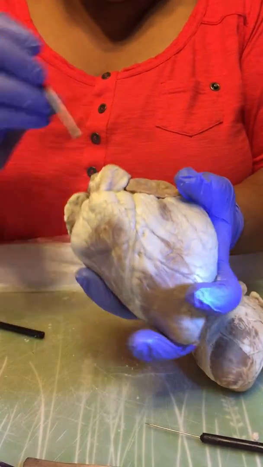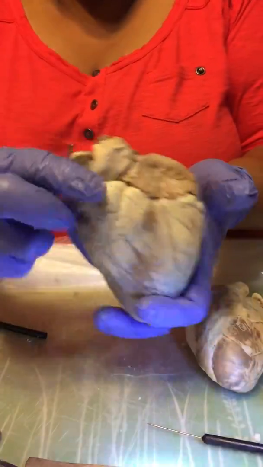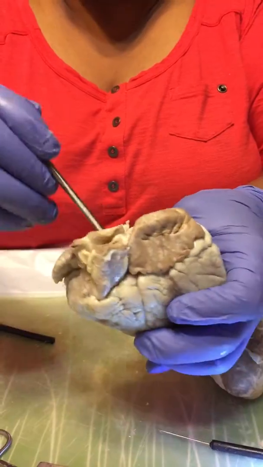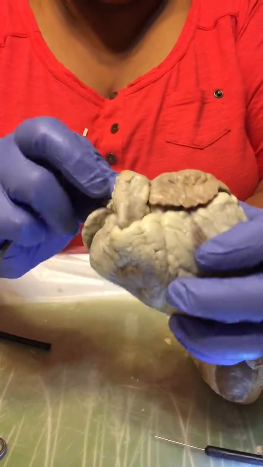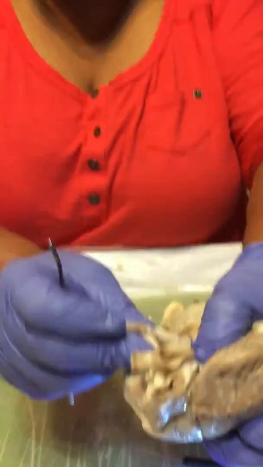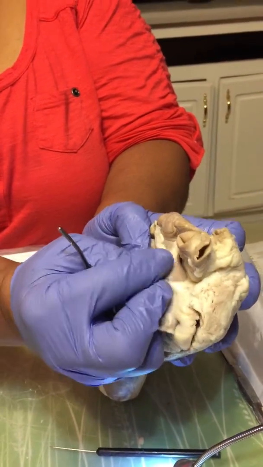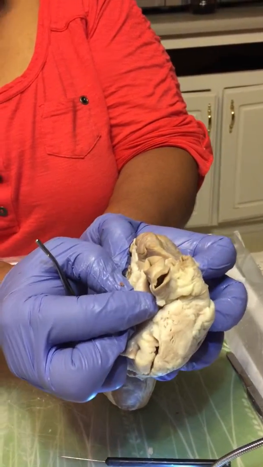The ascending aorta, now, right here is the aorta. I have this trunk right here. These are the aorta, the ascending aorta.